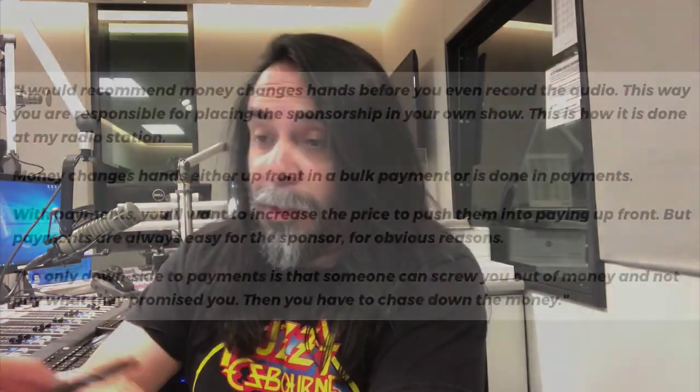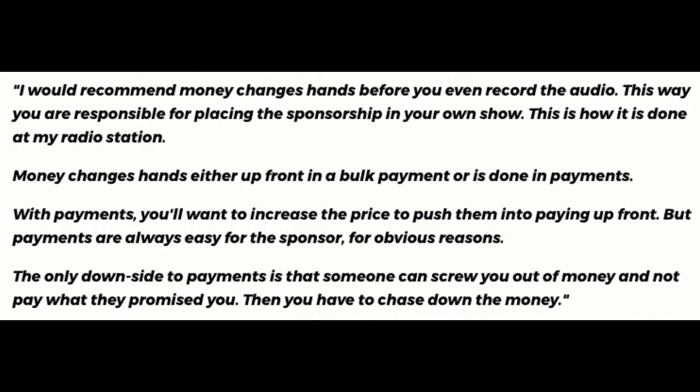So this is what I had written to that individual on that Facebook post. I said, I would recommend money changes hands before you even record audio. This way, you're responsible for placing the sponsorship in your own show. This is how it's done at my radio station. Money changes hands either up front, in a bulk payment, or is done in payments. With payments, you'll want to increase the price to push them into paying up front instead. But payments are always an easy way for the sponsor, for obvious reasons. The only downside to payments is that someone can screw you out of money and not pay what they promised. Then you have to chase down money.